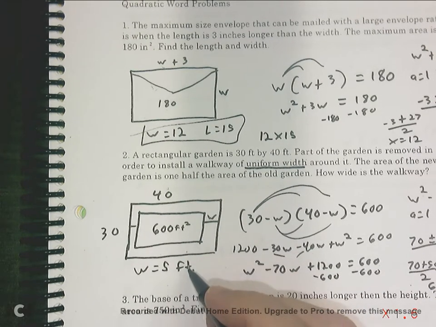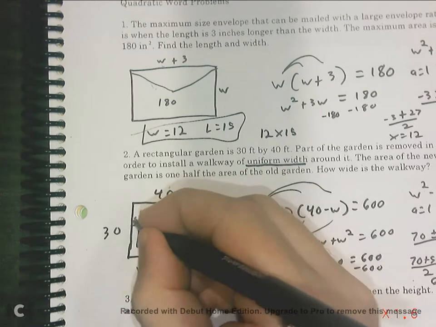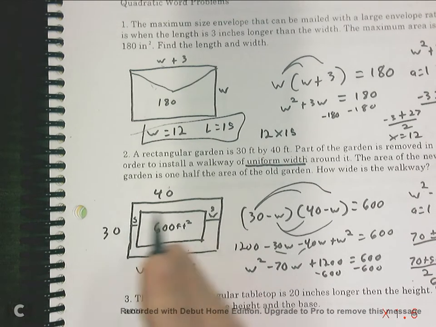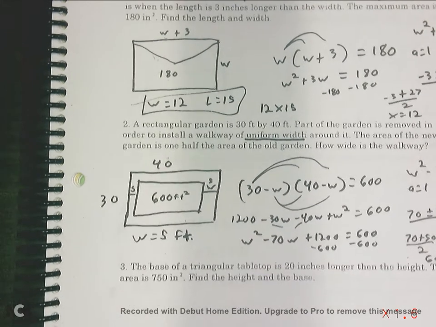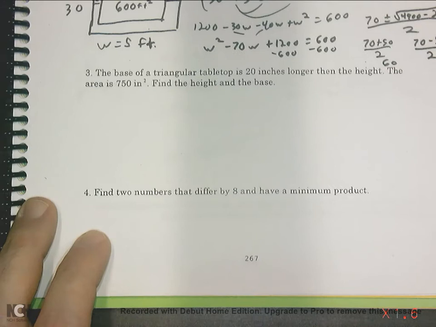Okay, that one's a bit of a thinker, and again, drawing the picture helps because you'll notice while we got 10, if I did 5 plus 5, that would be 10, right? So we had to make sure we looked at our picture to see why 10 worked. Okay, one more to do.